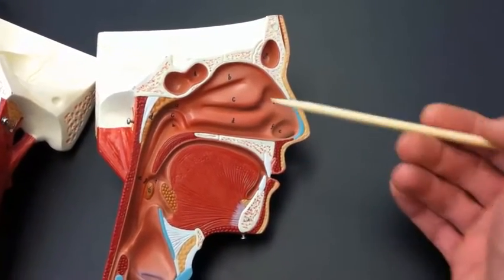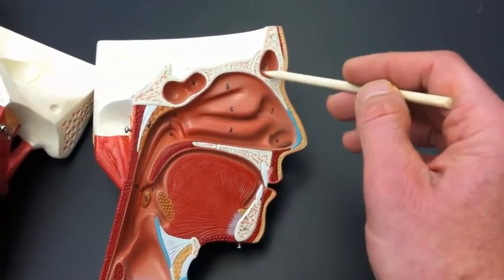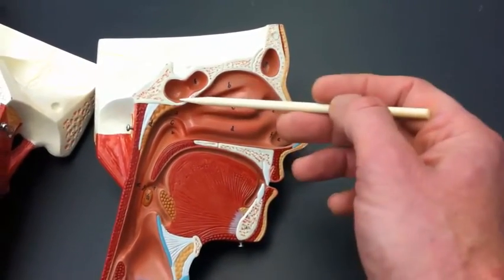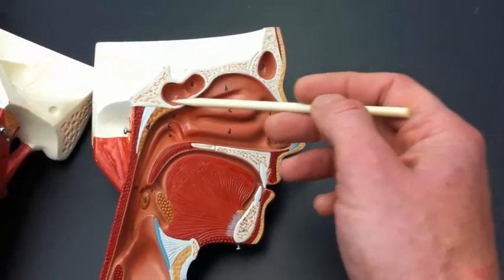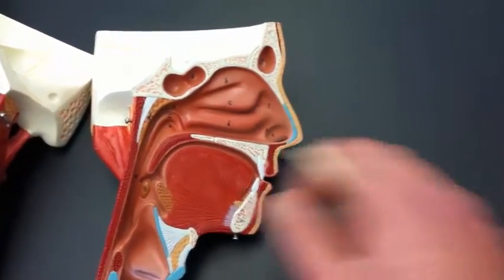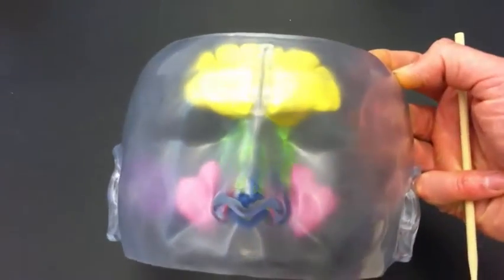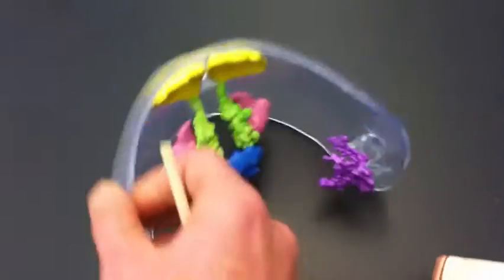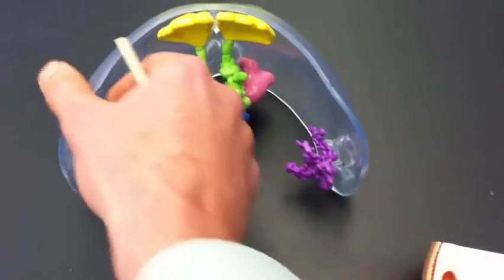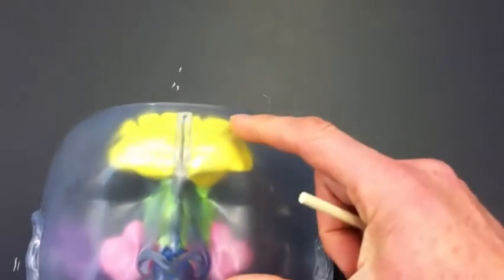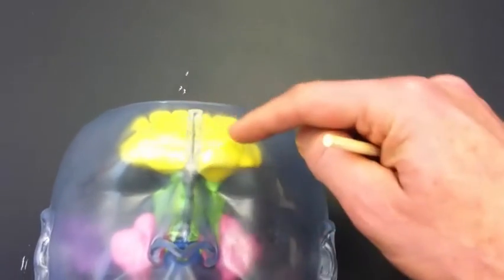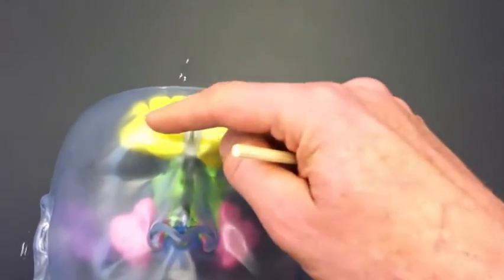The paranasal sinuses: this is the frontal sinus on this model. This is the sphenoid sinus on this model. I've got another model that is better for sinuses. What it looks like is kind of a clear face, and in color here we have the different sinuses. If I do it from the front, and you can feel on yourself for these, right behind your forehead and above your eyes are the frontal sinuses.